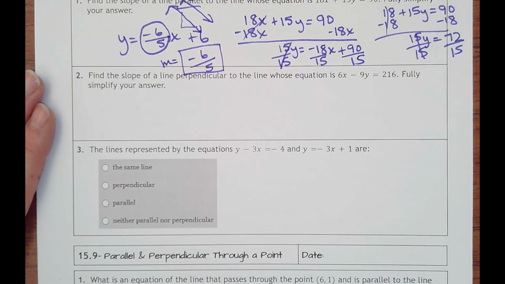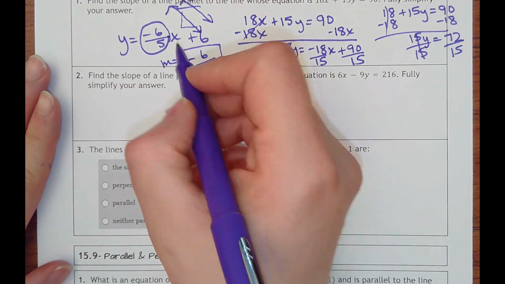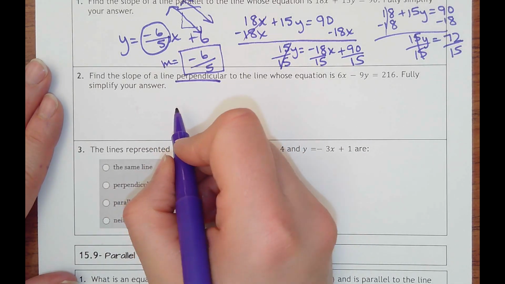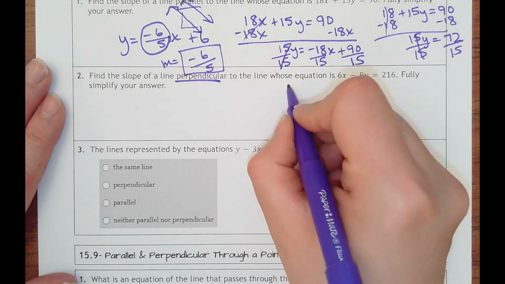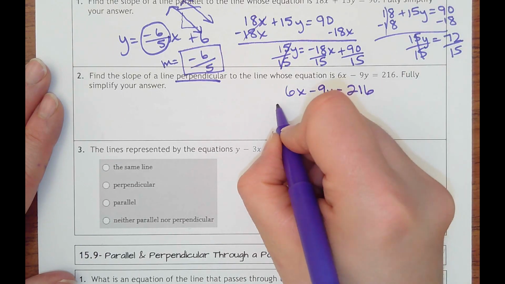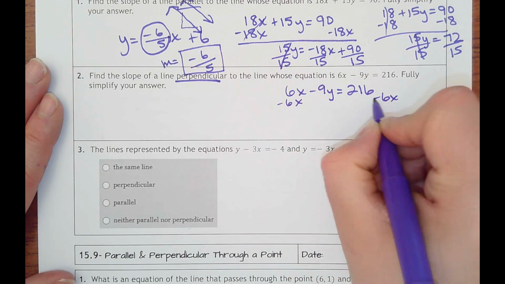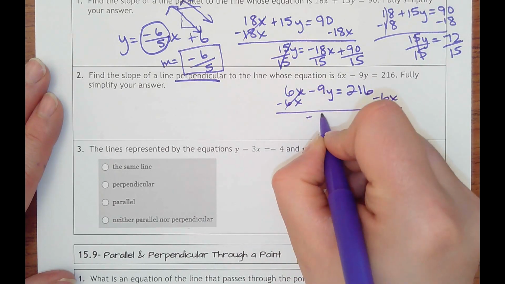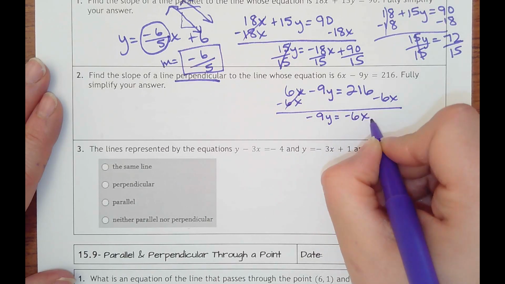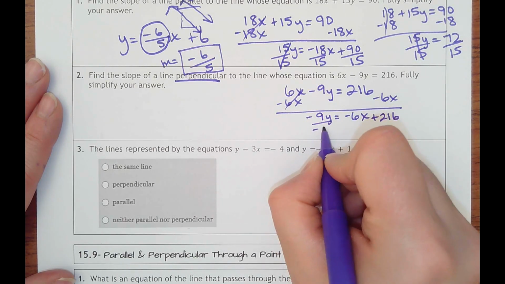All right, number 2. Number 2 says find the slope of a line perpendicular to the line whose equation is 6x minus 9y equals 216. Fully simplify your answer. So we're doing the exact same thing, but now we want it to be a perpendicular line. So we've got to do the negative reciprocal slope. But again, this is in standard form, so we would have to change it into y equals mx plus b. So I'm going to subtract the 6x, and I don't put it right underneath, I stagger it. I bring down my negative 9y equals, I'm going to put negative 6x first because that's going to be with my slope, then plus 216. Then divide everything by negative 9.